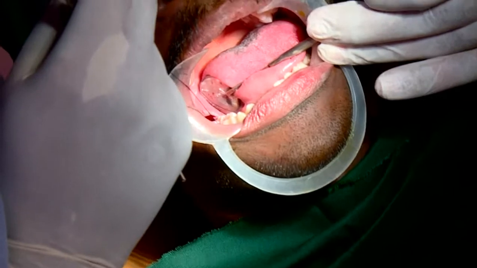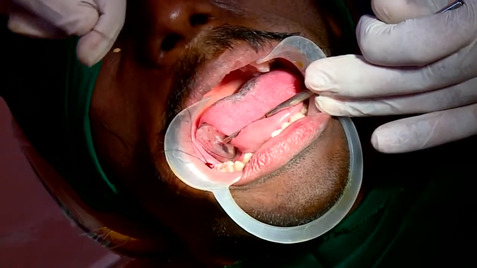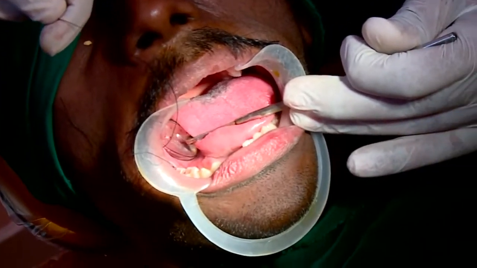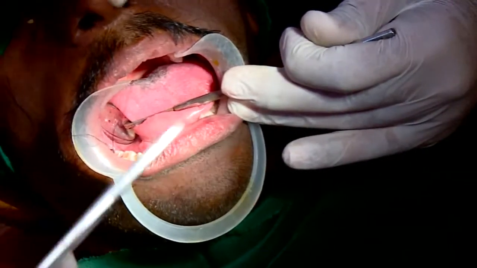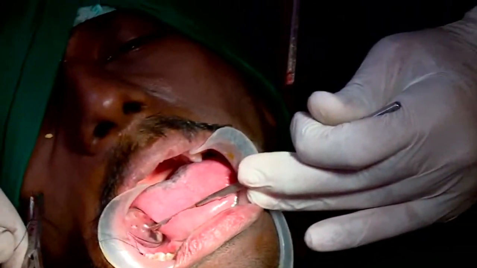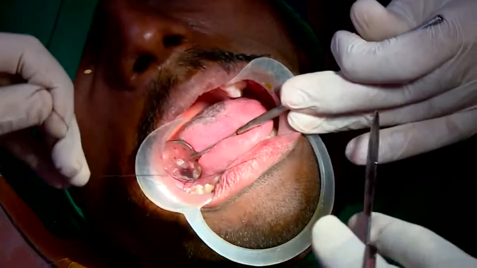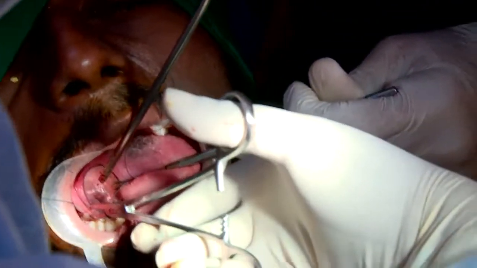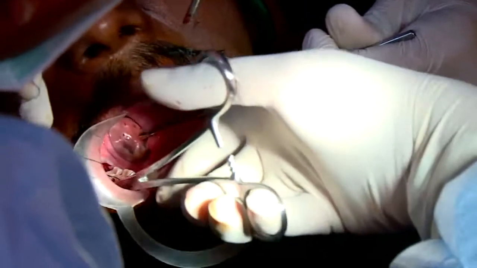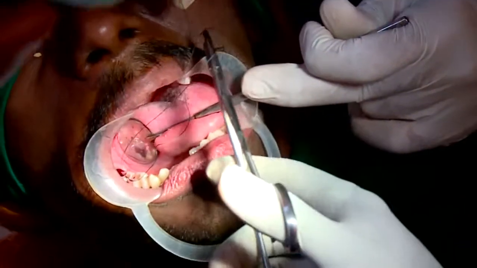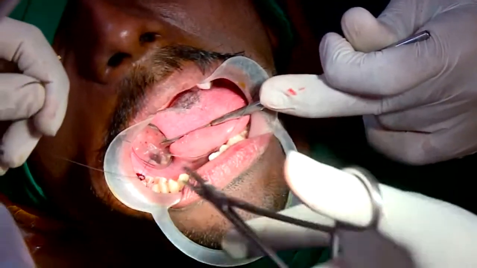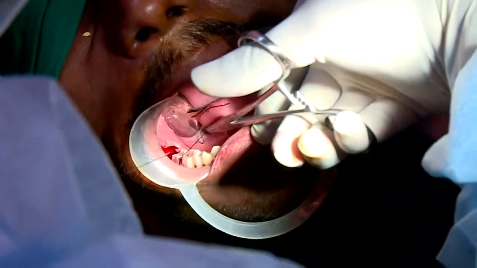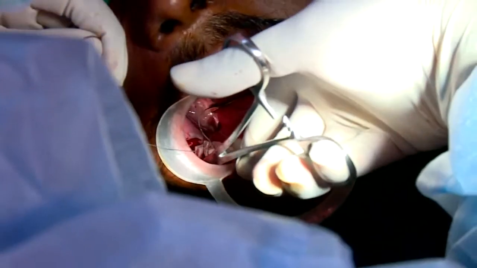So why do we need to suture? Usually why do we suture? Approximation of the edges. Yes. What kind of healing happens when you approximate edges together? Primary healing. Primary healing is much more convenient, and less fibrosis will be seen.